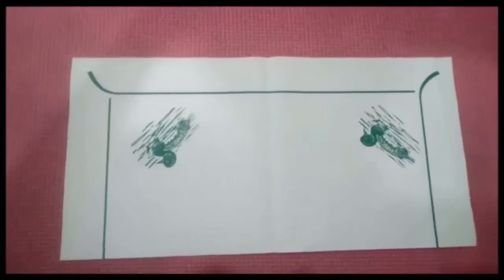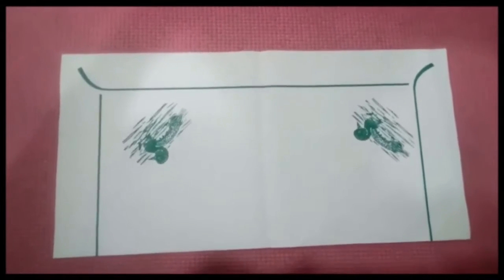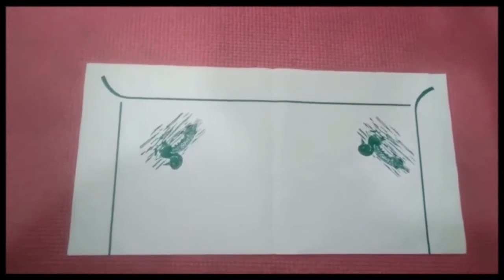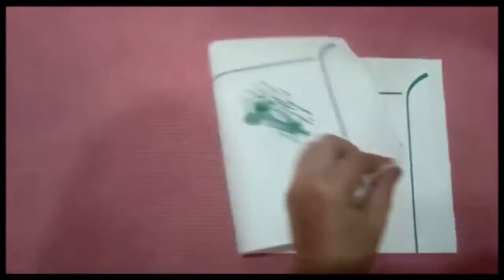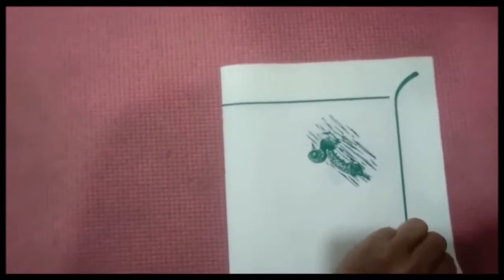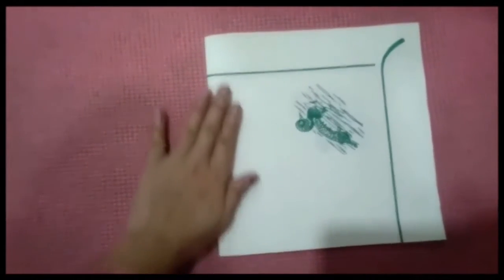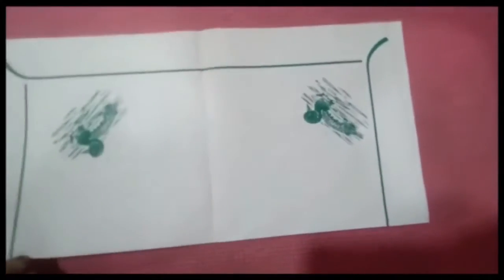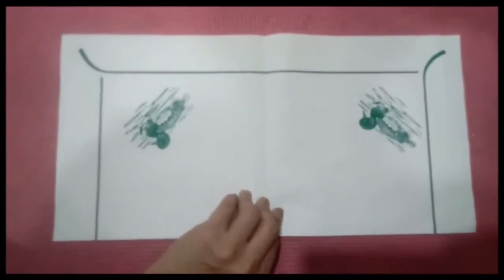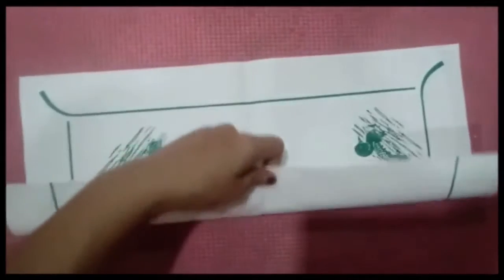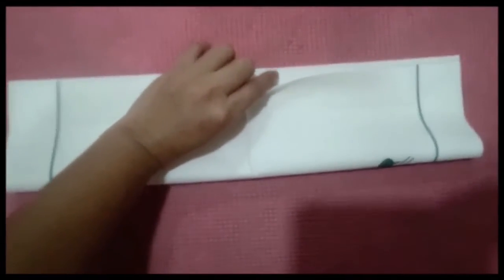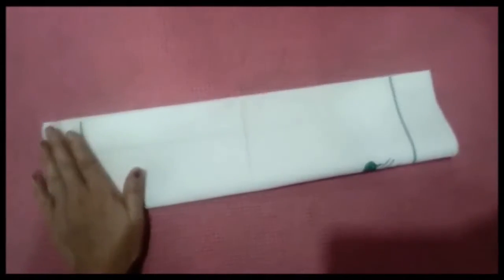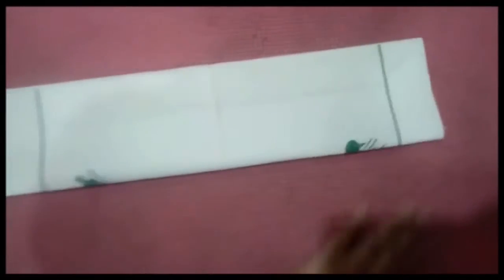Now let us fold the paper in the middle to bring the opposite edges together. What do we see? The longer side falls exactly on the opposite side and the shorter side falls exactly on the side opposite to it. It means the opposite sides of a rectangle are of equal length.